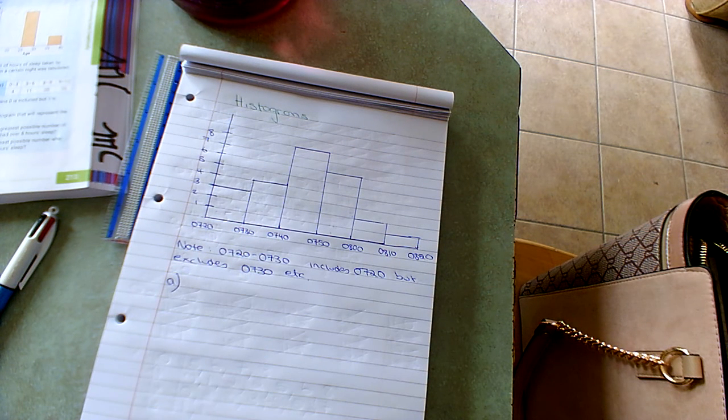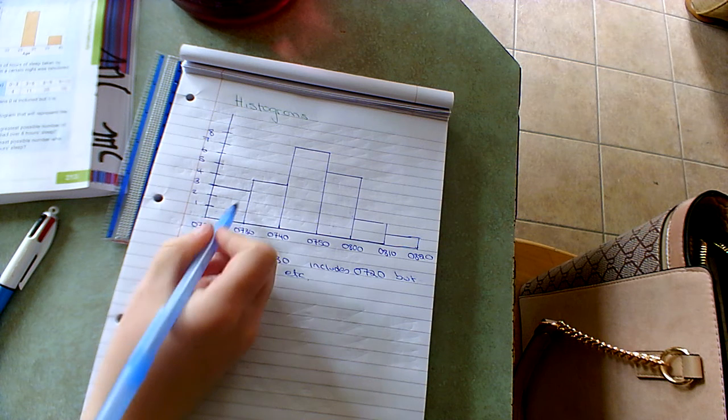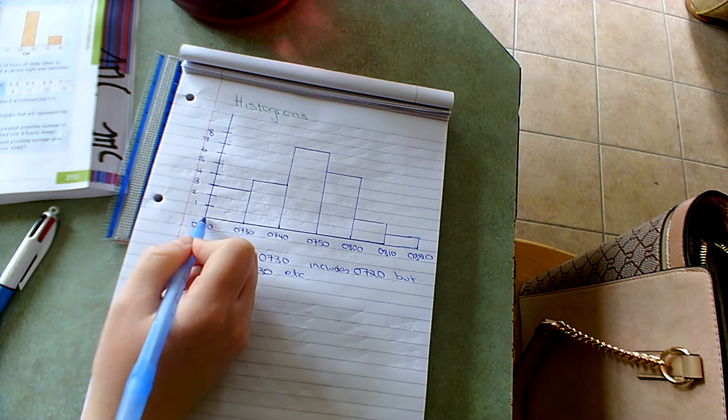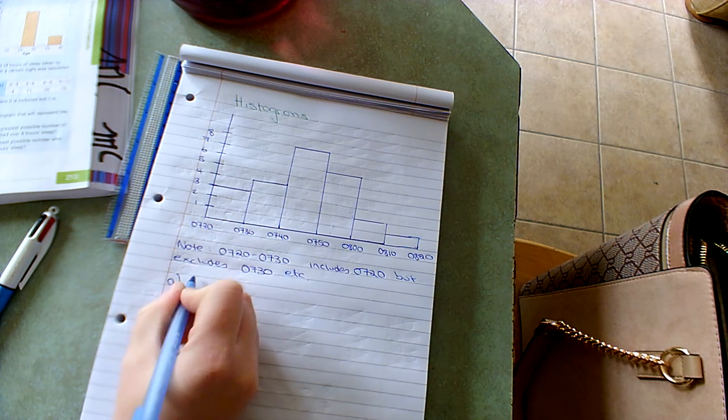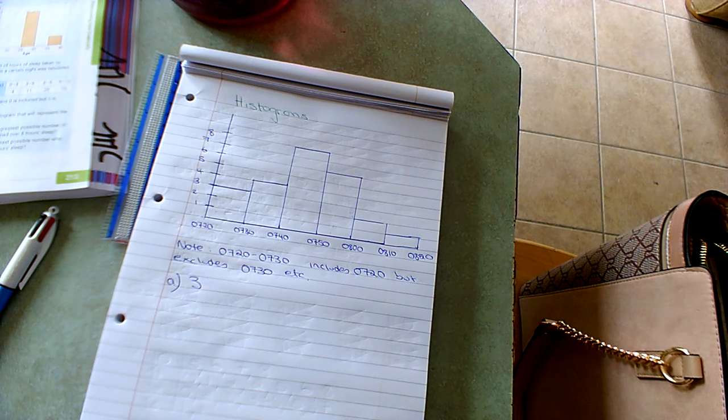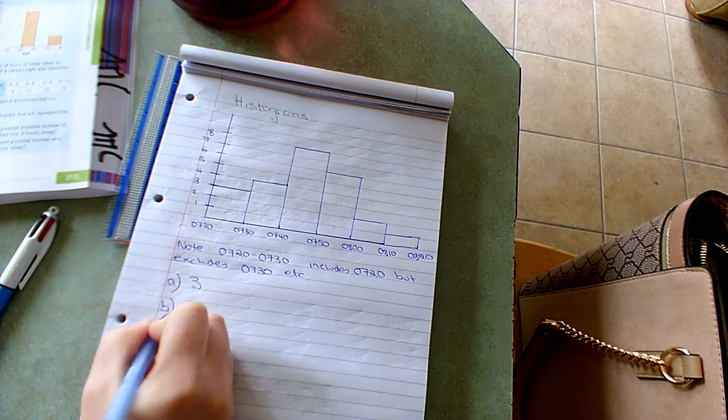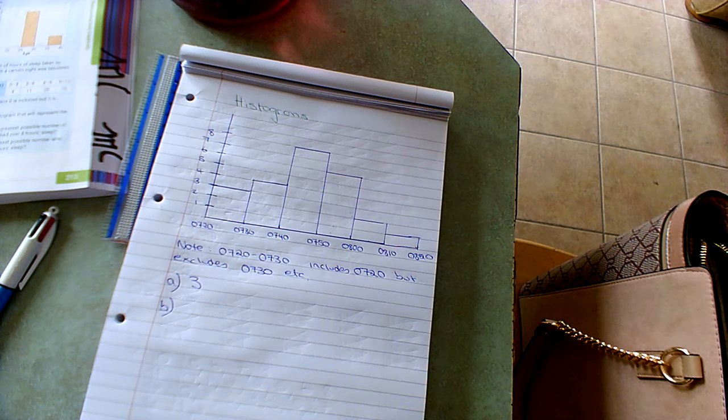So then, how many arrive before 7:30? Looking at this here, I can see that 3 people arrive between 7:20 and 7:30, so my answer is 3. Part B then says, how many employees arrive at or after 7:30 but before 8 o'clock?